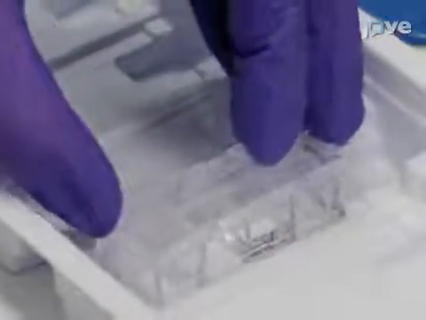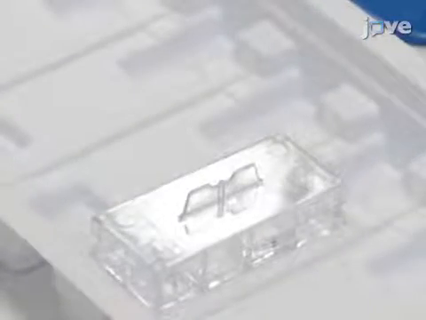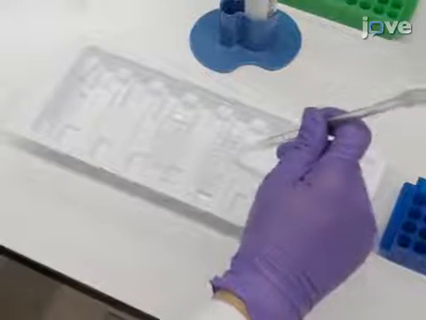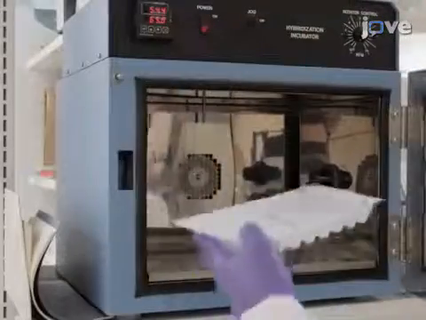Next, coat 8-well cover slip chambers with 250 microliters of 0.01% poly-L-lysine for 15 minutes. Then, aspirate the solution without rinsing, and dry the chambers at 65 degrees Celsius for 30 minutes.